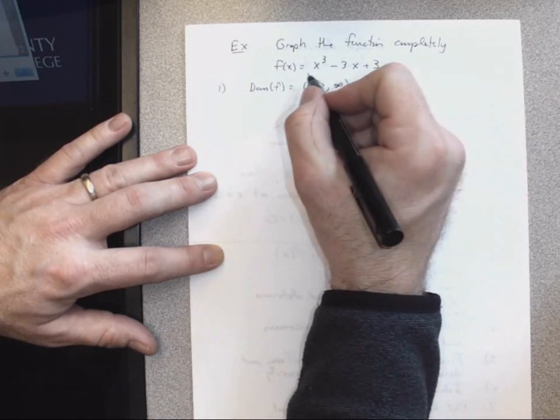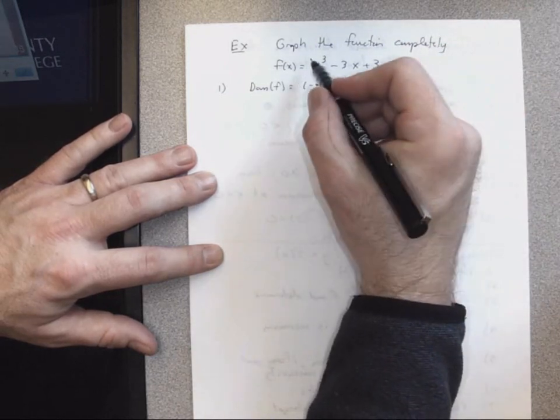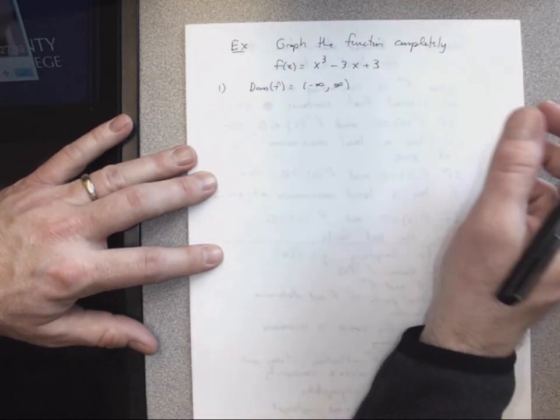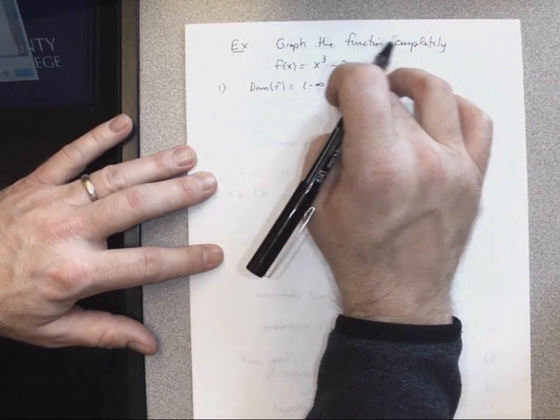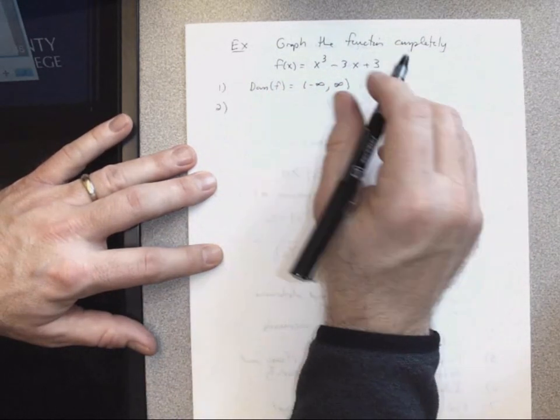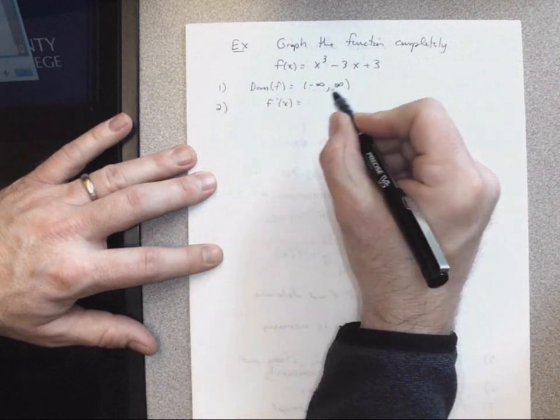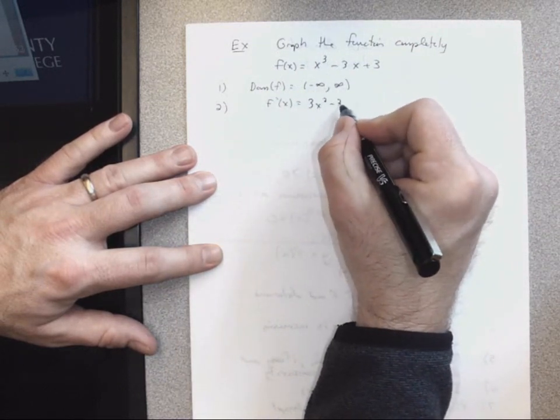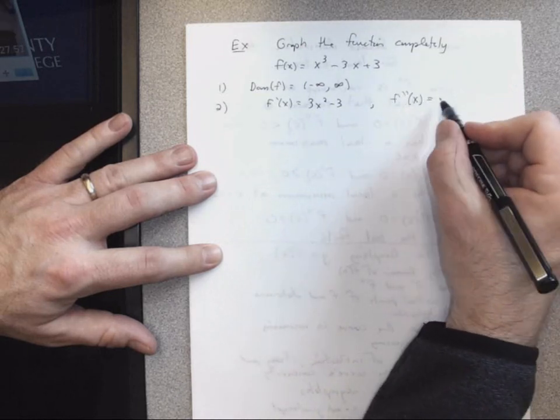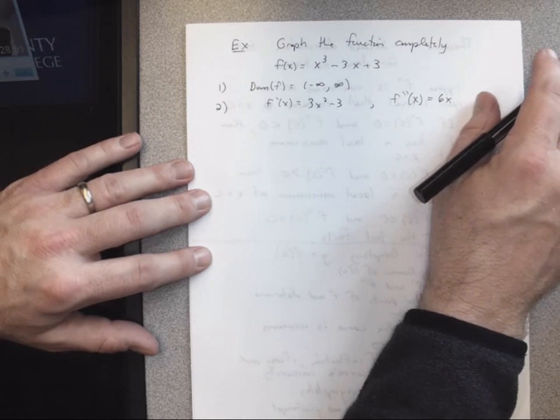There's no division, so there's no divide by 0 error. There's no even roots, so there's no square root of a negative number error. There's no logarithms in here as well, so that's why the domain is minus infinity to infinity. Number 2, it asks us to find the first and second derivative. So f prime of x is equal to 3x squared minus 3, and then f double prime of x is equal to 6x.